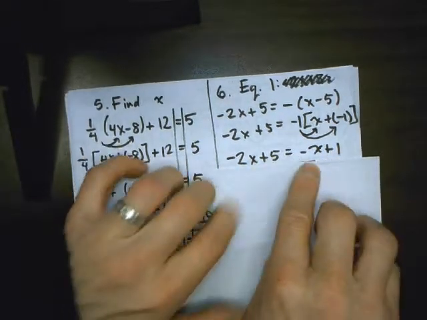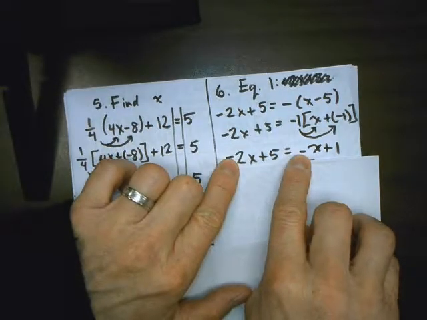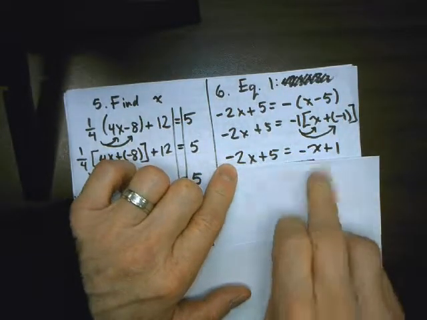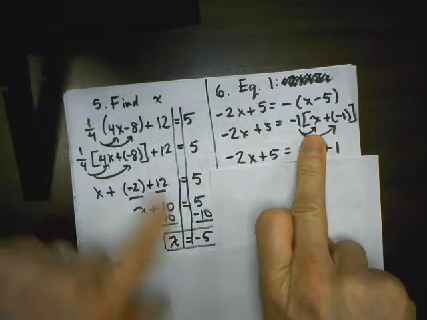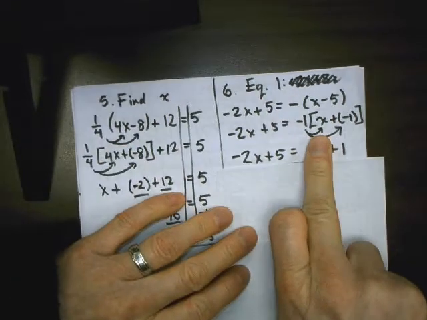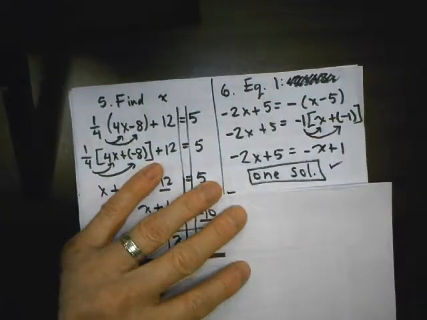Now look at your x's. You see the number in front? If those are different, or if there's an x over here and no x over on this side, like this problem over here, then there's automatically one answer. I can stop right there and say there's one answer.